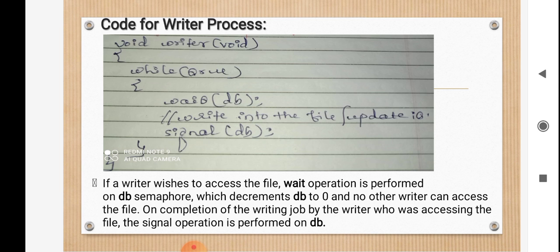Clear? So this is how the reader and writer processes work. This is the solution of the reader-writer problem, and it is also very important for your exam purpose. So watch the video, and if you have any doubts, you can clear them by calling or messaging. Okay, thank you.